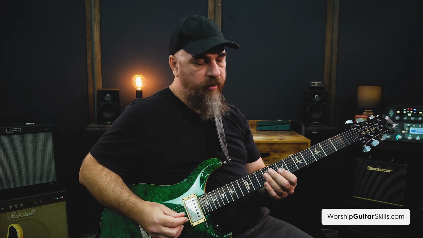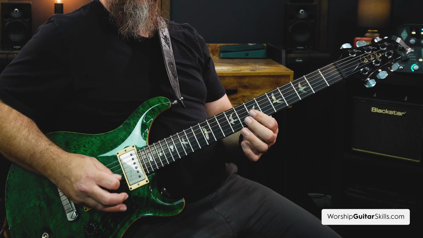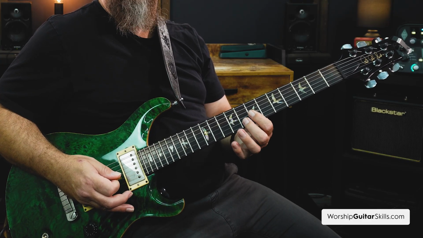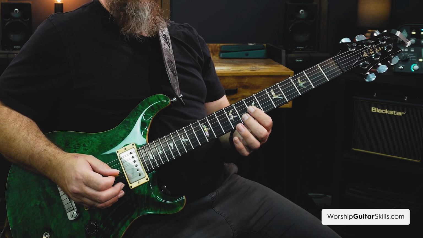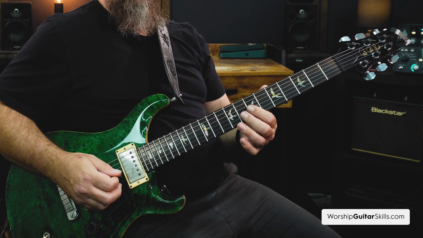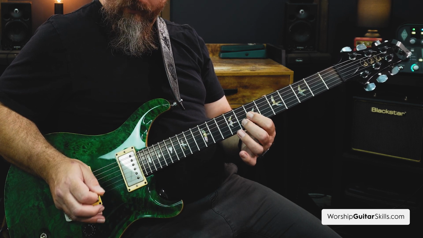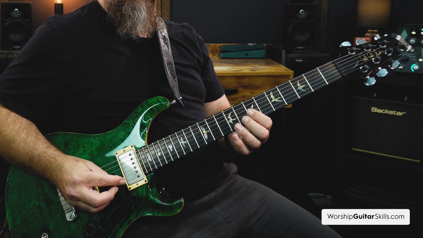Basically what I'm doing there is I'm picking the 7th fret, hammering onto the 8th fret, and then I'm going to my pedal tone. Remember, we've used this pedal tone before already, that D. So I'm picking 7, hammering to 8 on the B, and then I'm picking my pedal tone on the D.